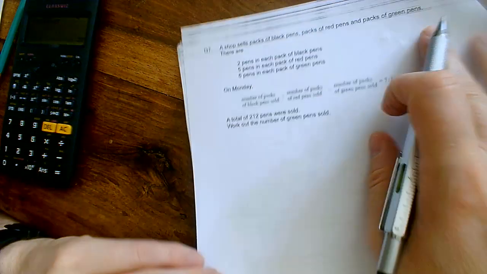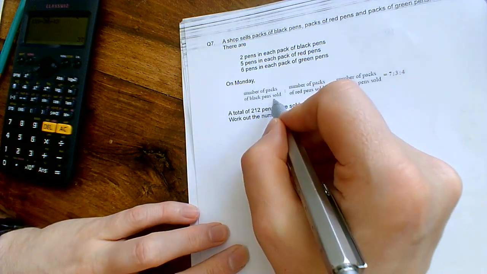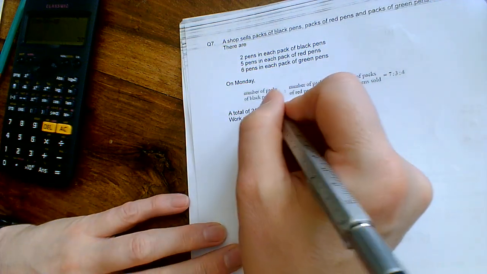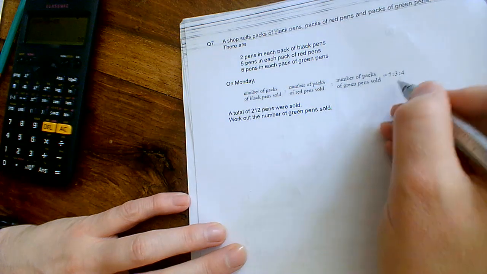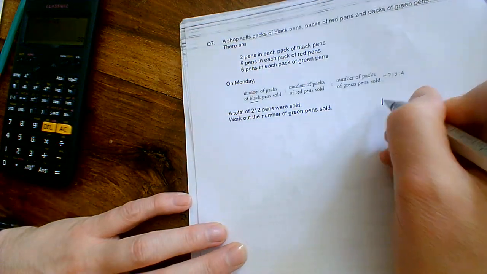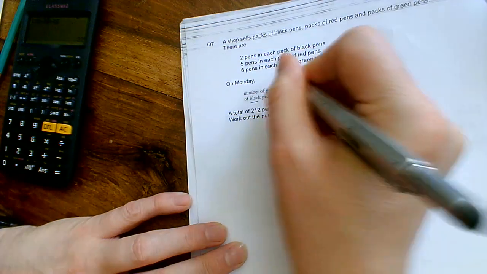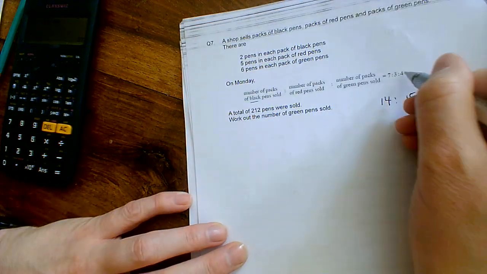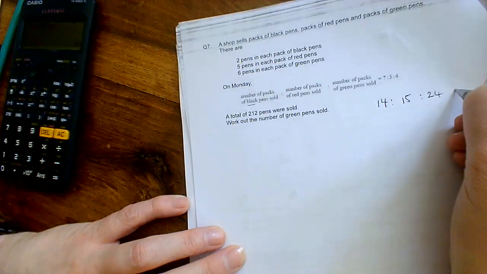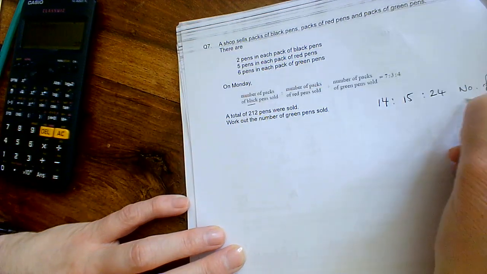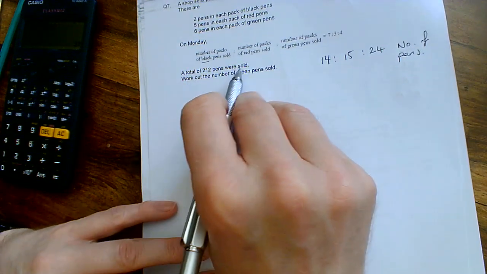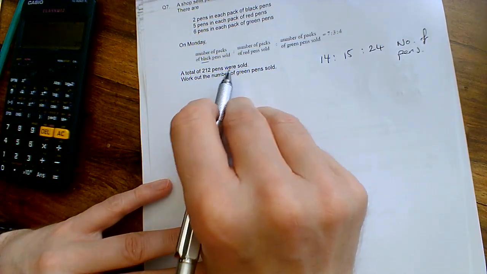Number 7. We've got the shop. We've got packs of pens sold. So this is the packs of pens, not the number of pens. So if I look at the number of actual pens, we've got 7 black. Black was 2 pens in a pack, so that's 7 2s of 14. And then you've got 3 5s of 15. And then you've got 4 green, 4 6s of 24. So this is the number of pens now, not packs. Okay, so that's our ratio there. The total number is 212, total number of pens sold.